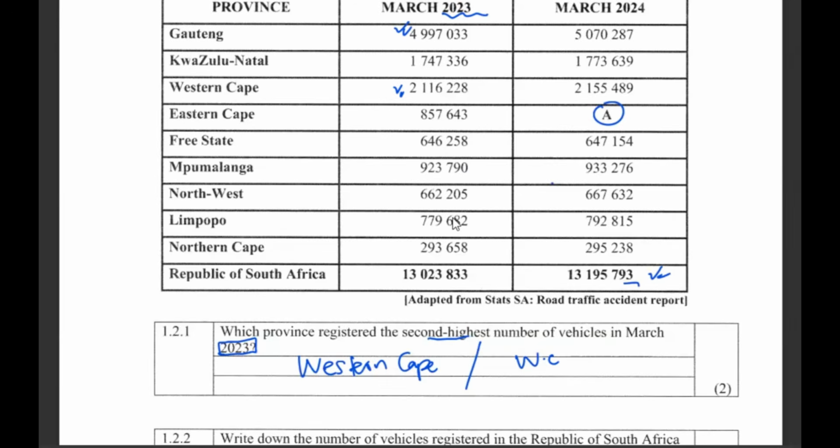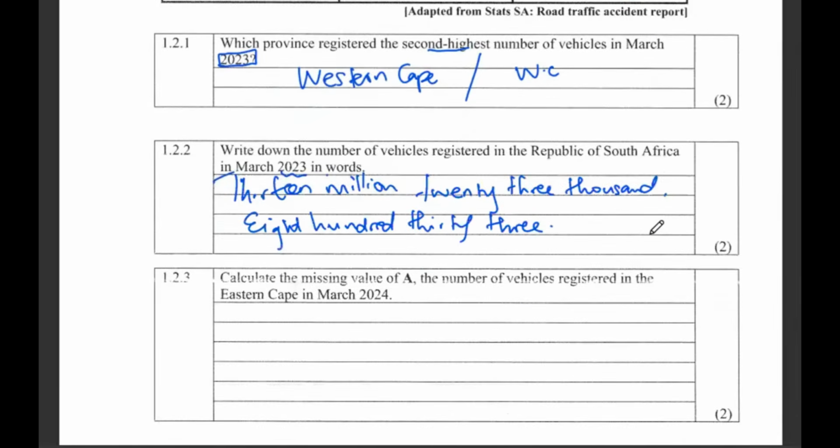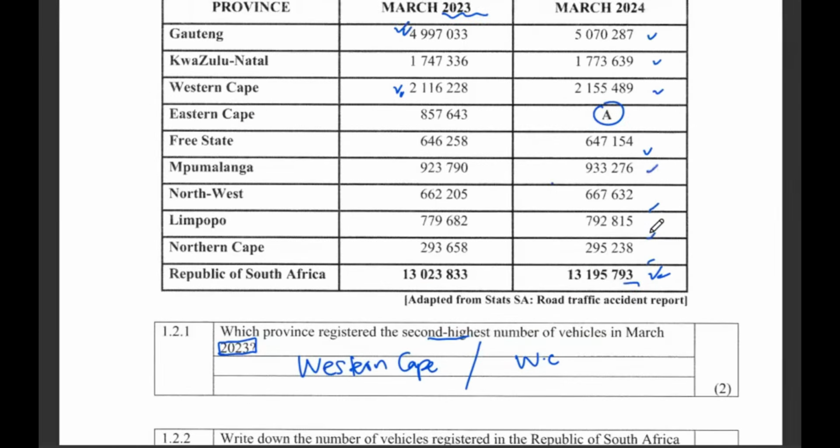So how do we get A? We're going to add up all these numbers and then subtract from this 13,195 and so on. How many marks is this question? It's a 2-mark question. So I'll start by simply adding up those numbers on top.